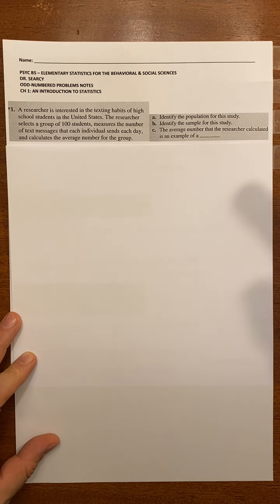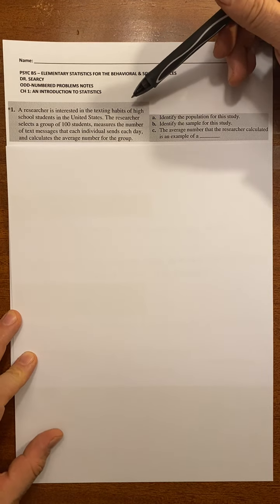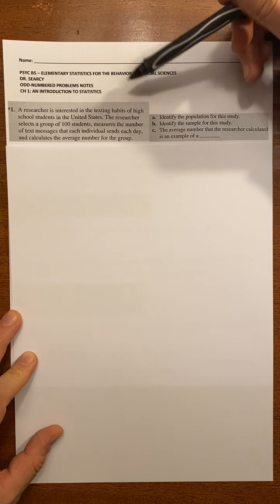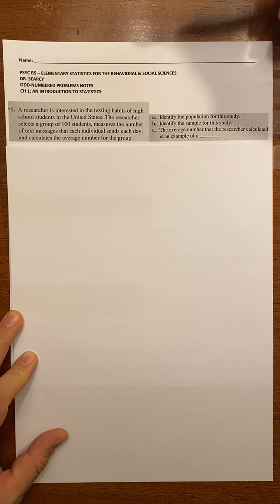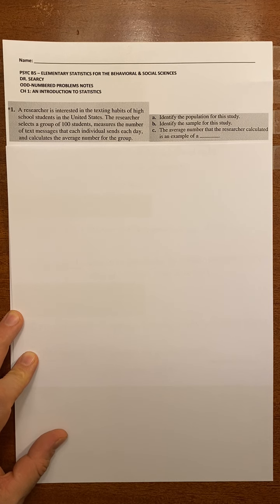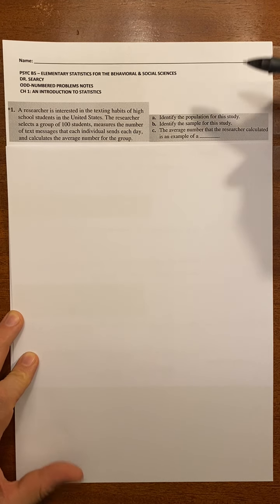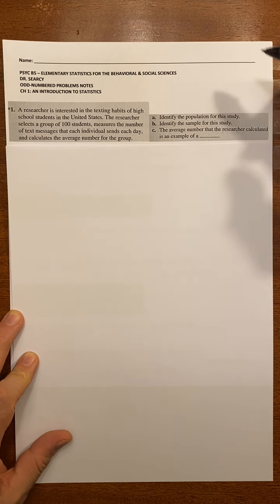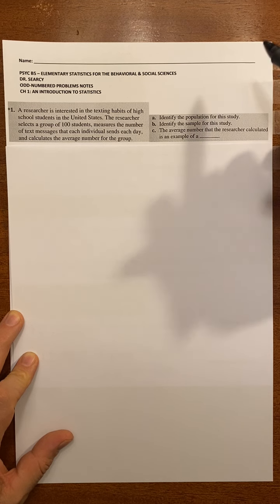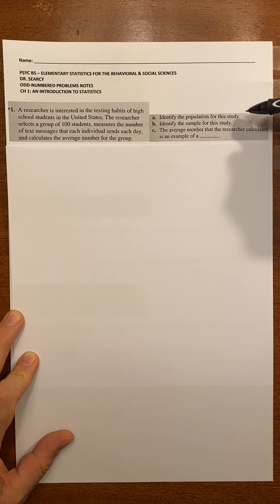It reads that a researcher is interested in the texting habits of high school students in the United States. The researcher selects a group of 100 students, measures the number of text messages that each individual sends each day, and calculates the average number for the group. And so over here are the questions that we have for this. Question A is asking to identify the population for this study.